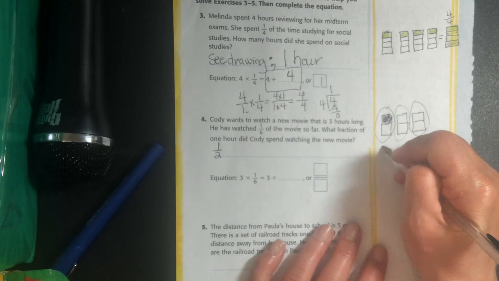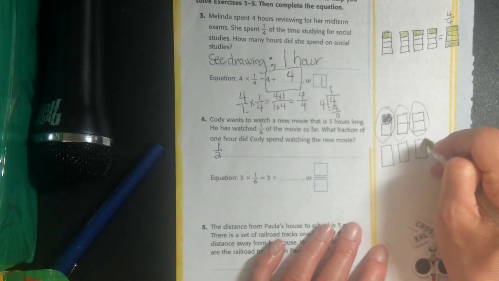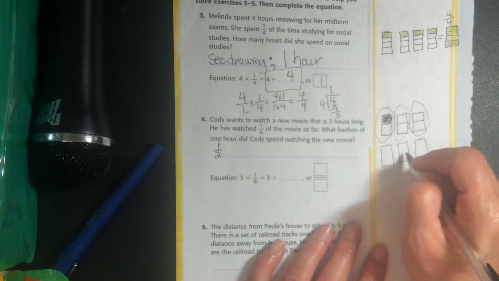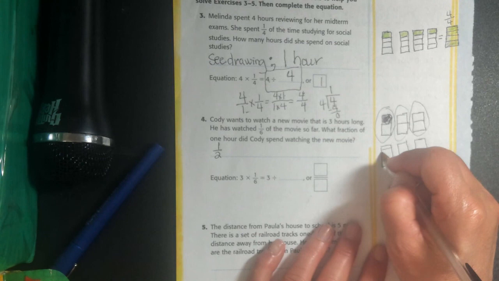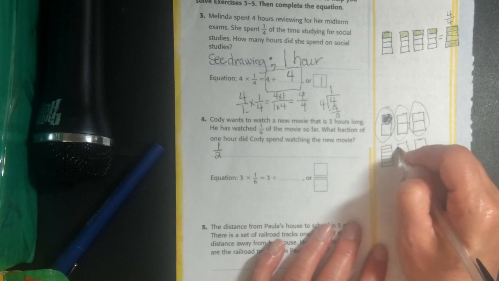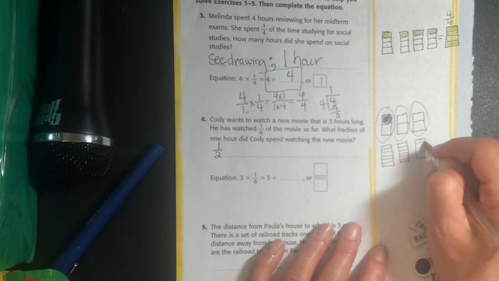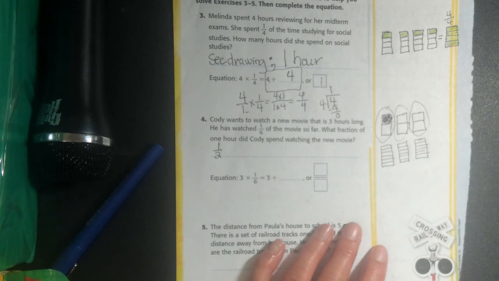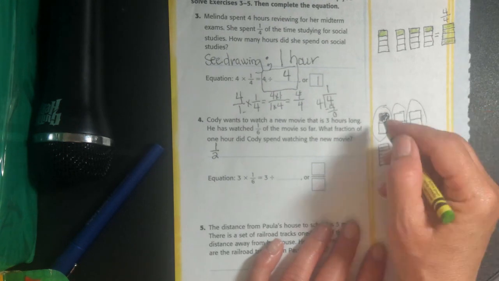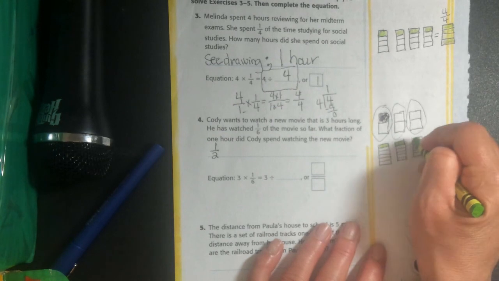I'm going to say this is probably how they would do it in here, right? And I'm going to say it's going to work the same way, but let's check it. So I'll have my 3 hours. I'm going to divide it into 6 pieces. 1, 2, 3, 4, 5. And right, he's going to watch 1/6 of this 3-hour movie.